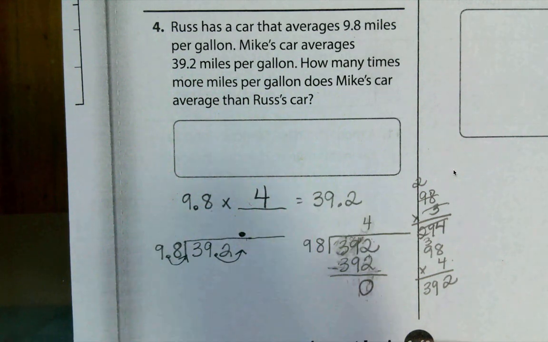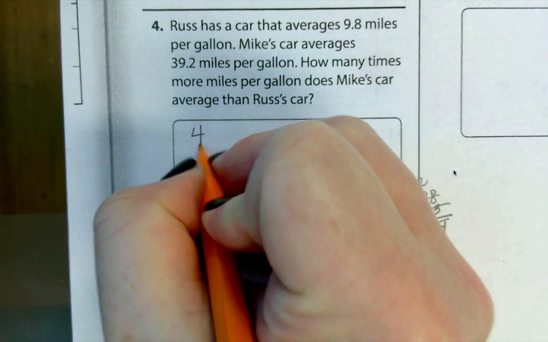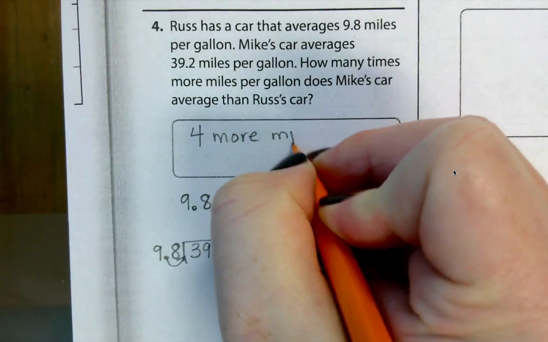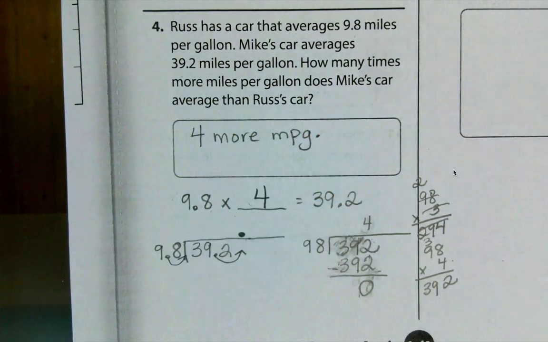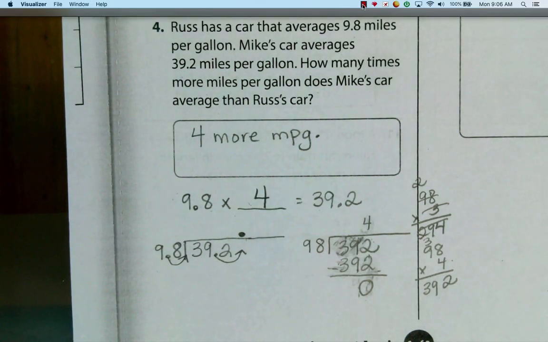So the question is how many times more miles per gallon does Mike's car average? And it would be 4. Okay. I know that was a lot. That was busy. So I'm going to stop here so we can go to number 5.